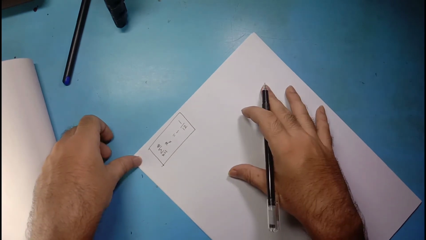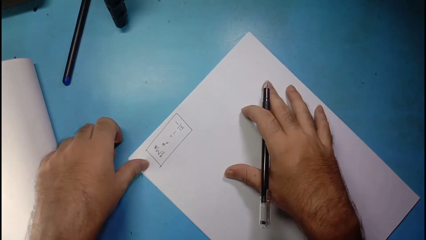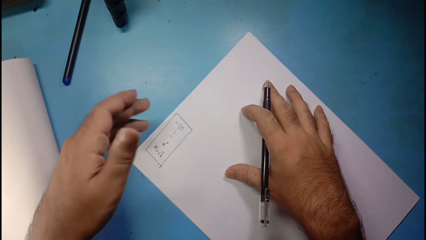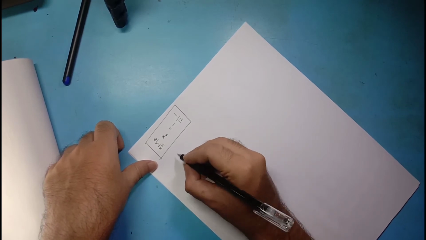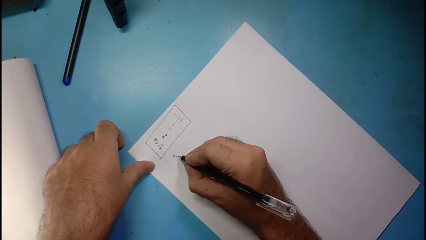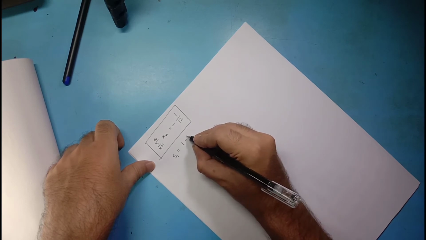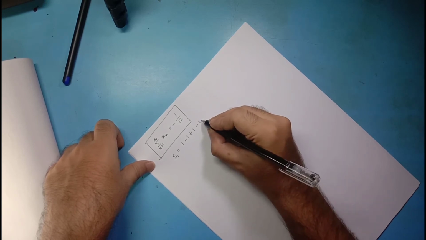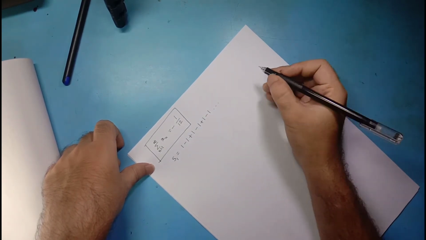So how can I prove that? The simple way to do is very simple. You don't require a high level of mathematical degree to understand this proof. So let's jump into that. So take S1. S1 equals 1 minus 1 plus 1 minus 1 plus 1 minus 1 and so on up to infinity.